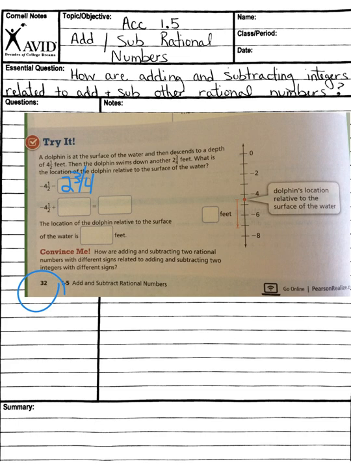We want to see how far that dolphin is relative to the surface of the water. Here would be the surface. Okay, so if we take that away, we can change all of our subtraction to add the opposite. And so we're really just going to end up adding these, because we know if we have a negative plus a negative, we're getting a larger negative.